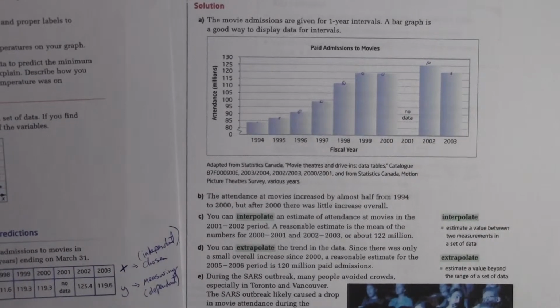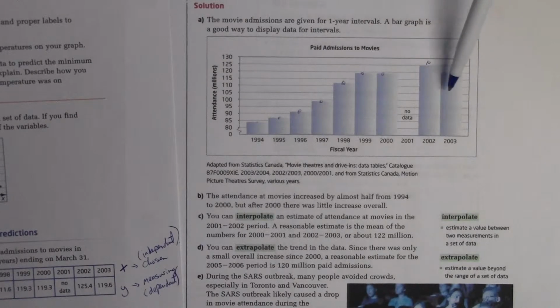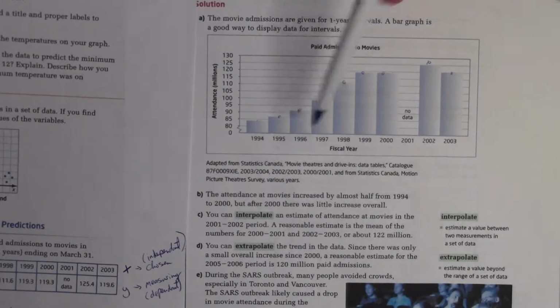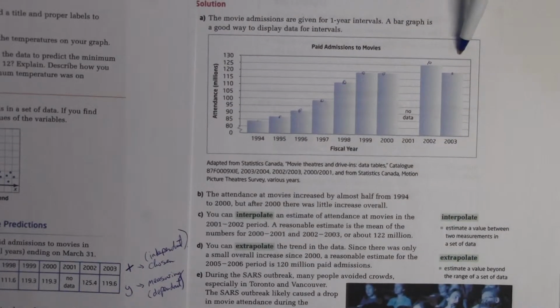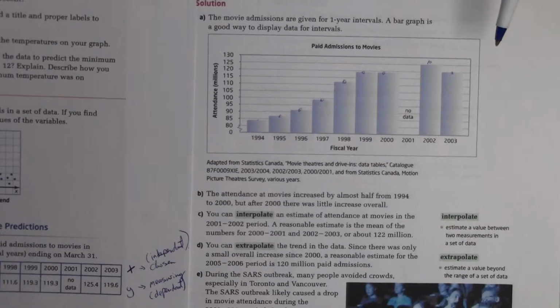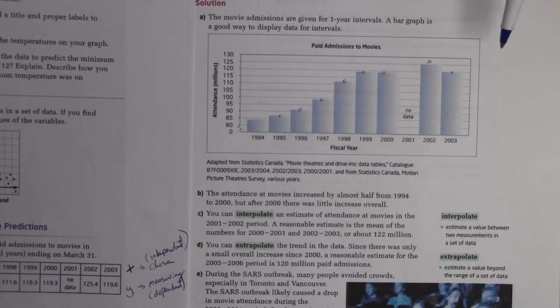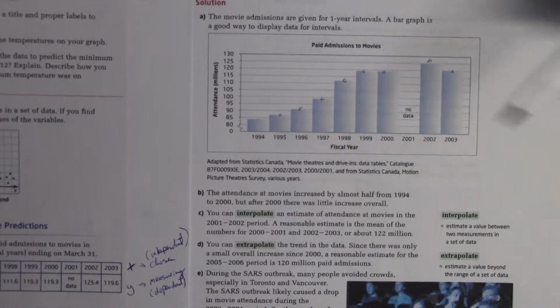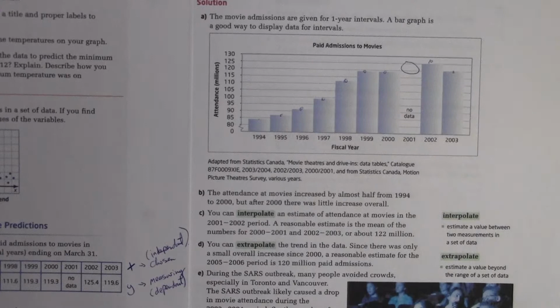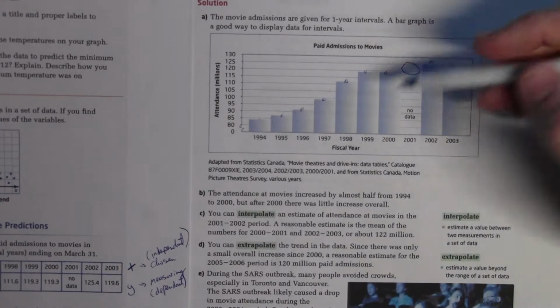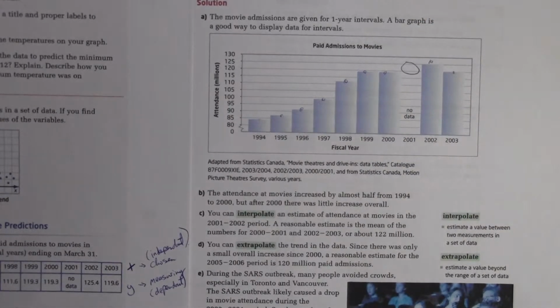Okay. B says describe any trends in movie attendance from 94 all the way up to 2004. So we can say that it's an upward trend. Again, that's because as we read from left to right, it's moving upwards. They did not survey attendance for the year from April 2001 to 2002, so there's no data. Estimate the movie attendance during this period. So the movie attendance we know is going to be right around this area. Okay, why do we know that? Because the rest of the data is fairly consistent.